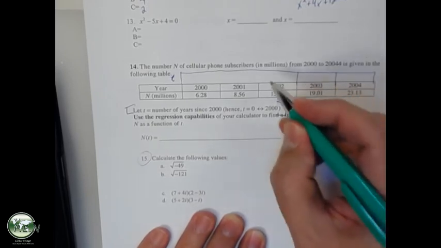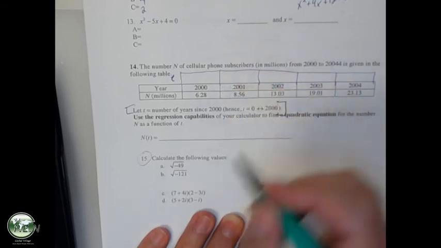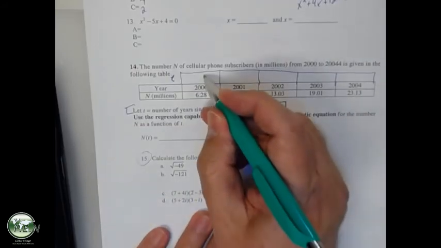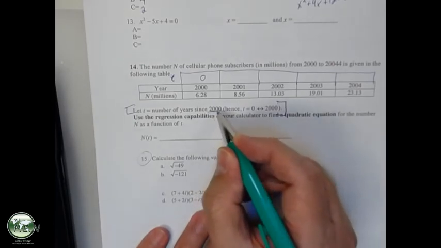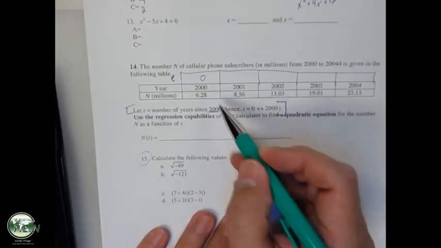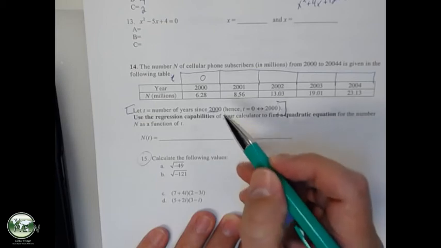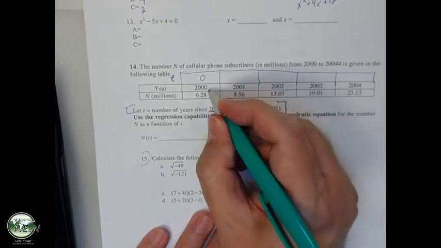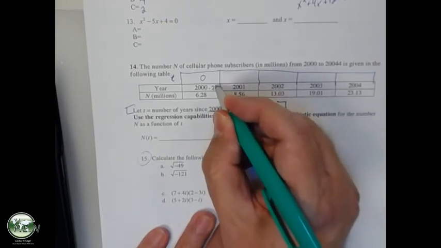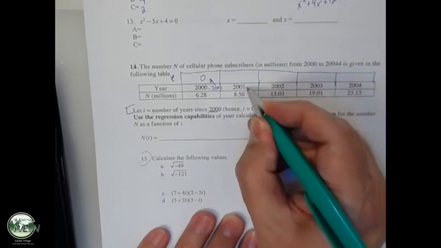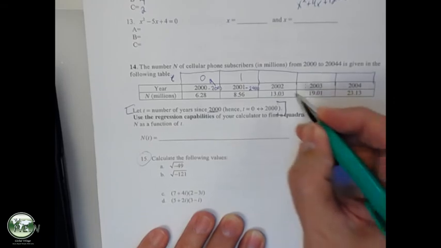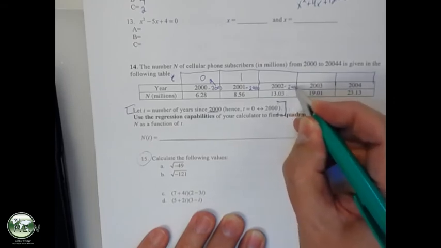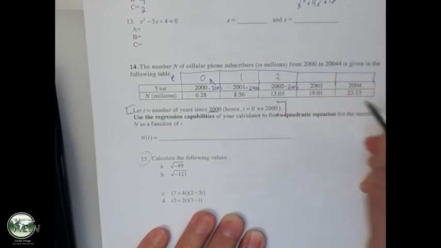How many years after 2000 is the year 2000? 0. Good. So the key part, since we're starting in 2000, is that we're going to take each of these years and subtract 2000 from it. So 2000 minus 2000 equals 0. 2001 minus 2000 equals 1. 2002 minus 2000 equals 2.